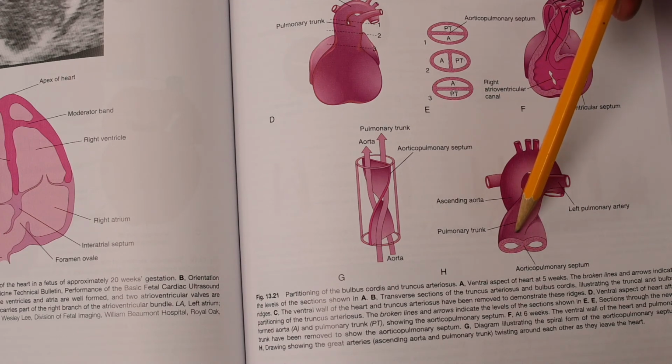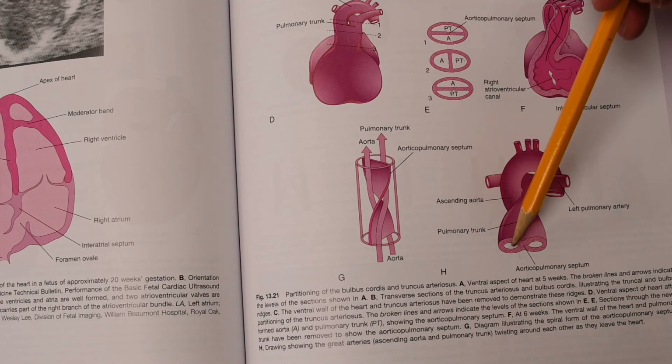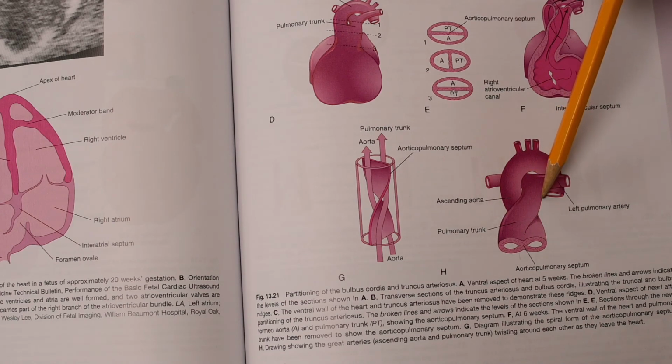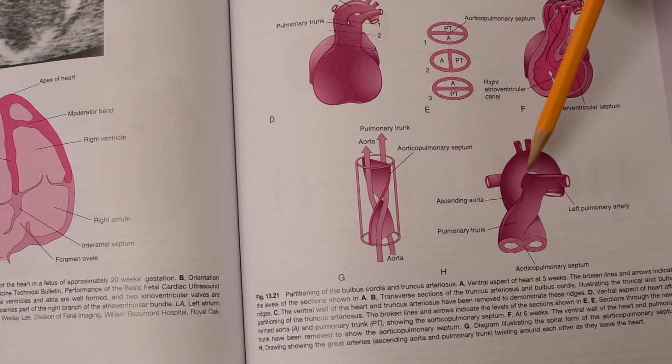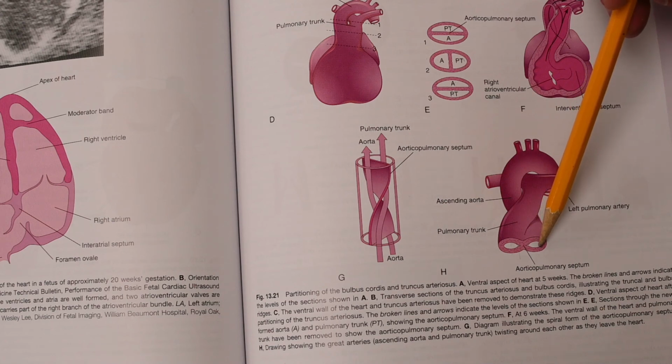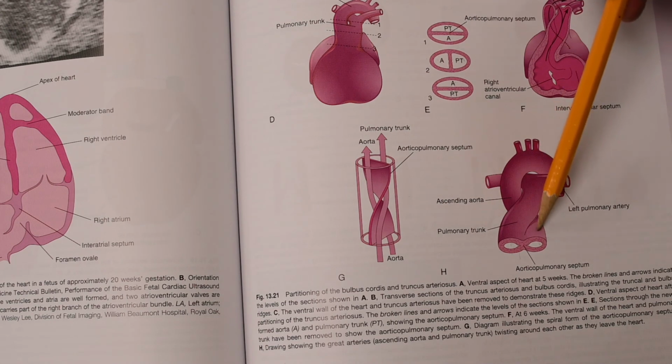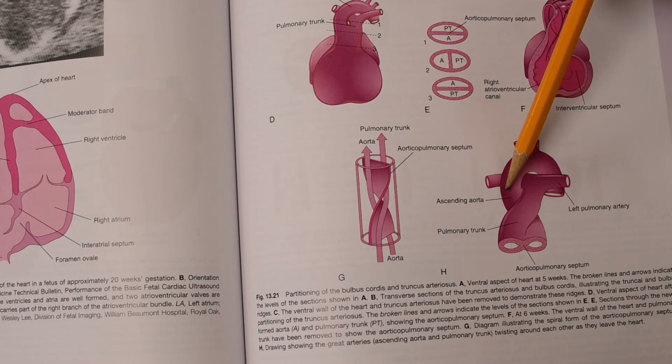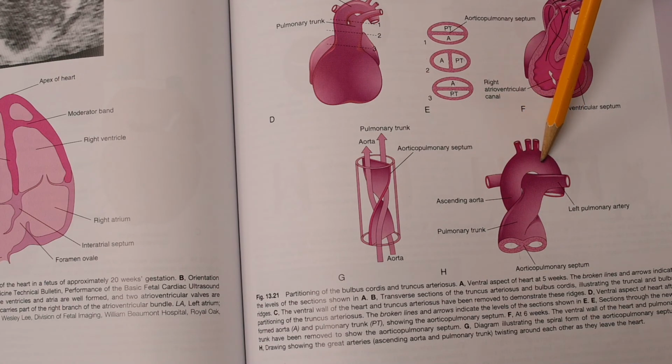This is coming mainly off of the right ventricle right here on the right side of the heart, and it's moved around to the left side and eventually back to the back of the aorta. The aorta, coming up off the left side, moves behind the pulmonary trunk over to the right side and then makes this arch here.